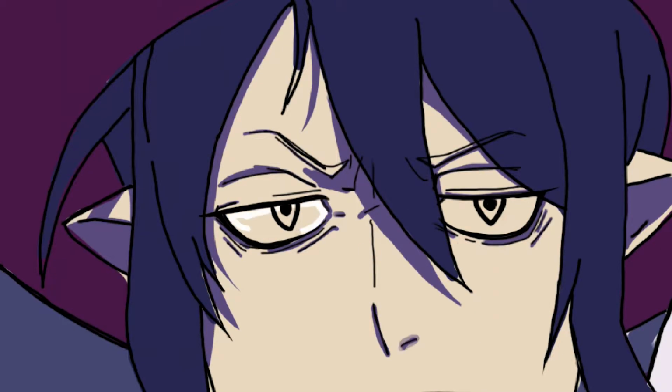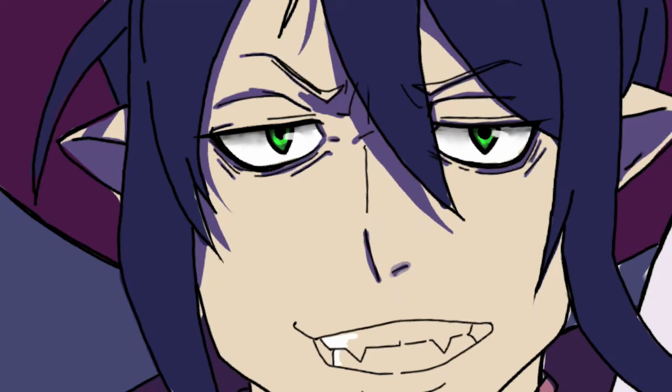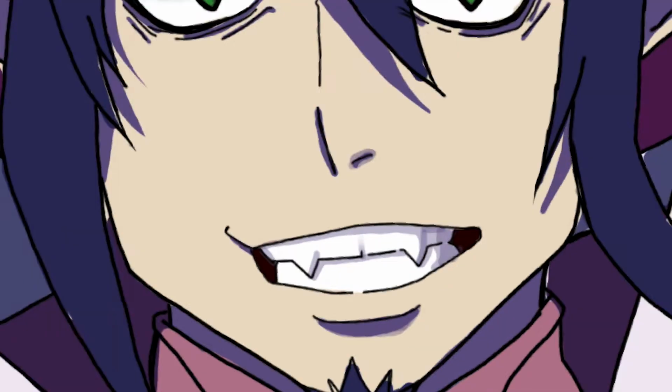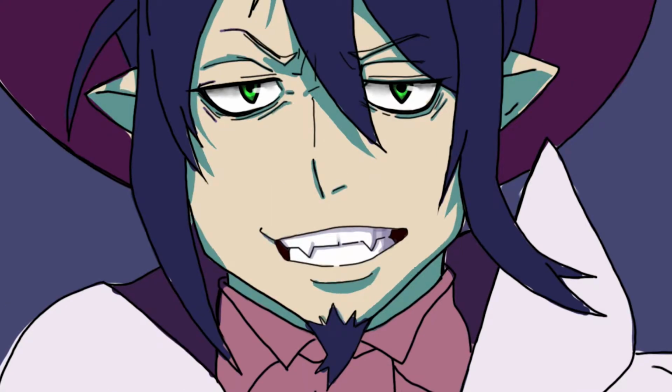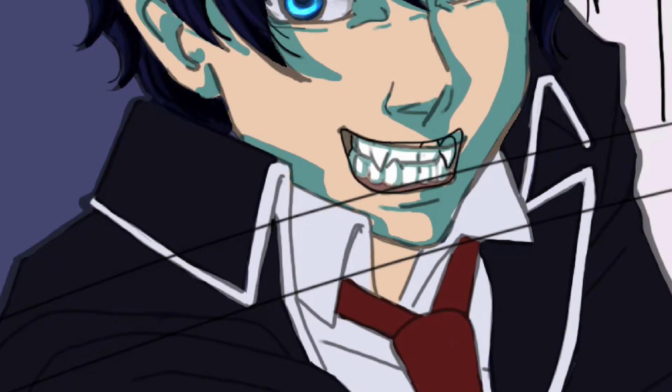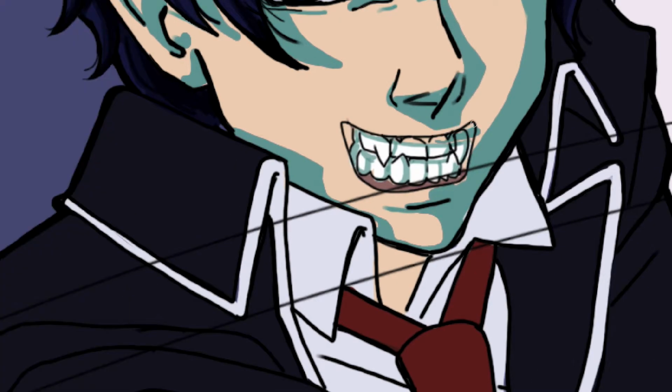So the tricky thing here is that, as you noticed in the front two characters, I am shading where the skin that is not being touched by light is a very teal blue. And I saw this in one of my reference pictures, and I thought, wow, that looks really cool. Get it? Cool.